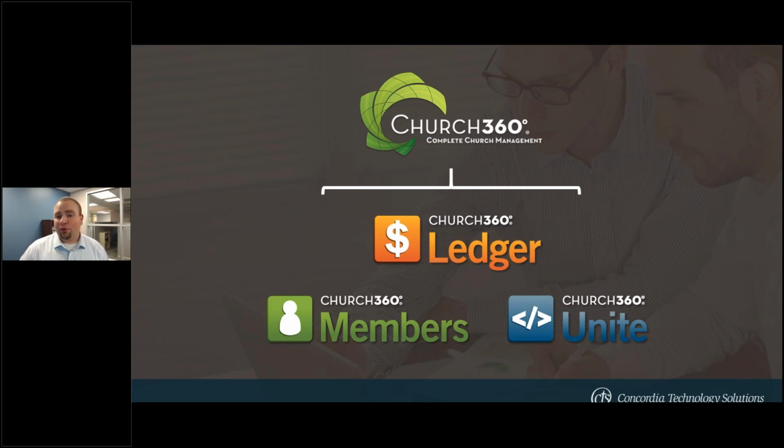And all three of these work nicely together. So there's not a lot of connection between Unite and Ledger because those don't typically overlap. But between Members and Ledger, your offerings sync, and so those automatically can create a pending transaction for you. So we'll take a look at that shortly.